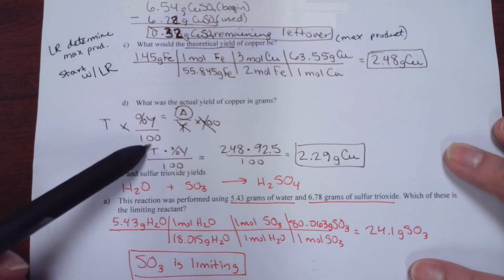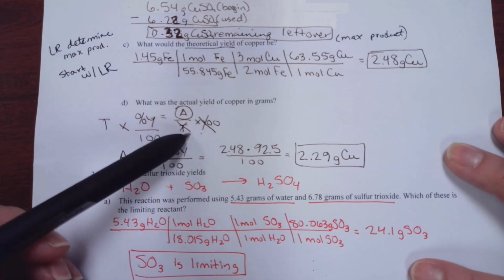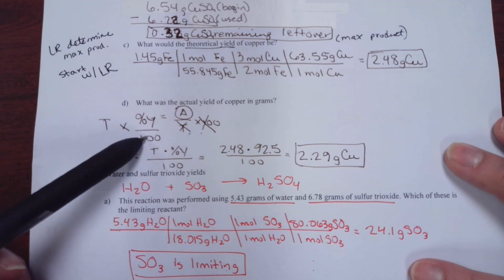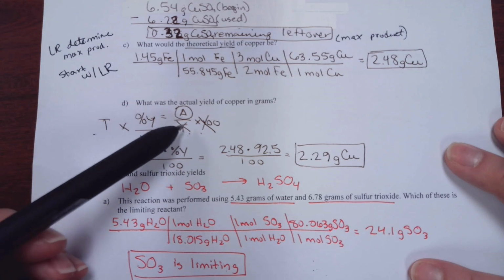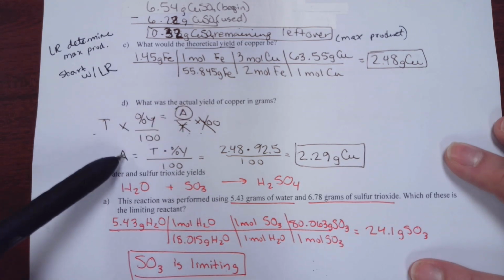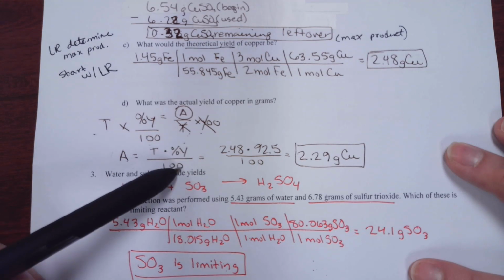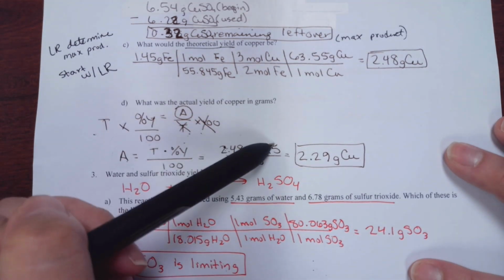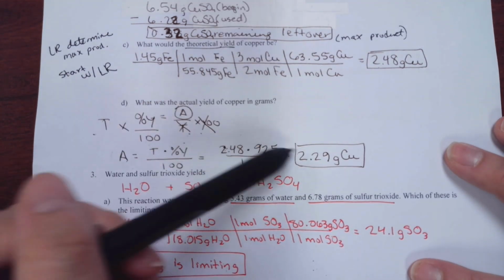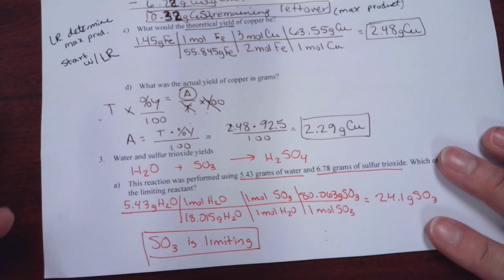I divided both sides by 100, and that loses the 100 over here. That left me with actual over theoretical is equal to percent over 100. So I multiplied both sides by t to get rid of t over here. So our actual yield was the theoretical times the percent yield divided by 100. So I have all those numbers. This is what I just calculated up here. This was given in the problem at the top, divided by 100. Our actual yield of copper in the experiment would have been 2.29 grams of copper.